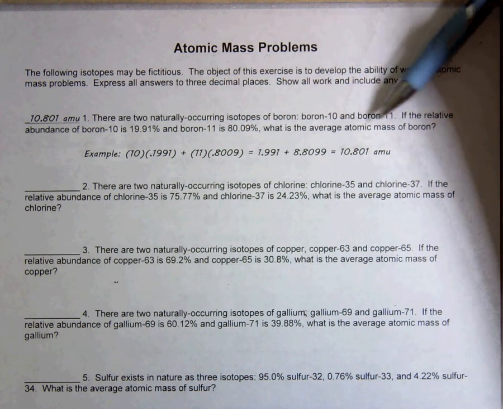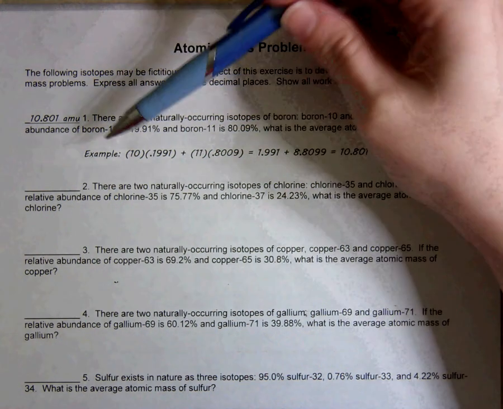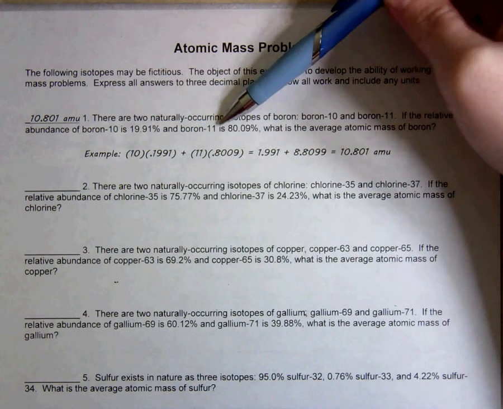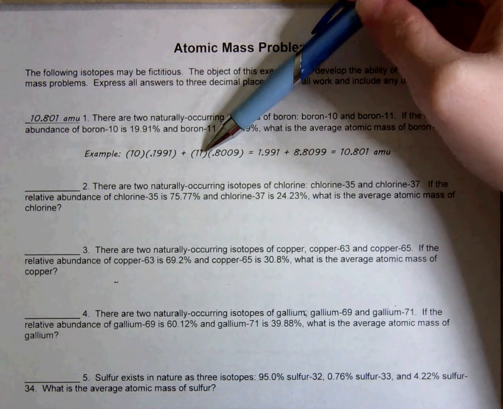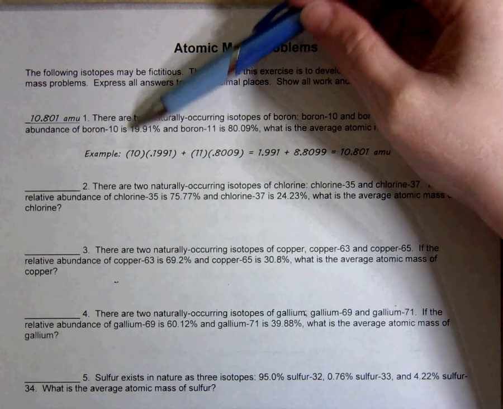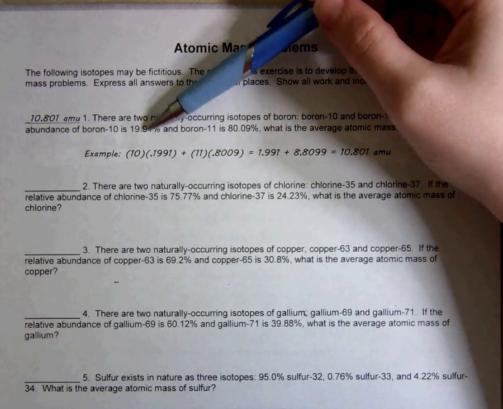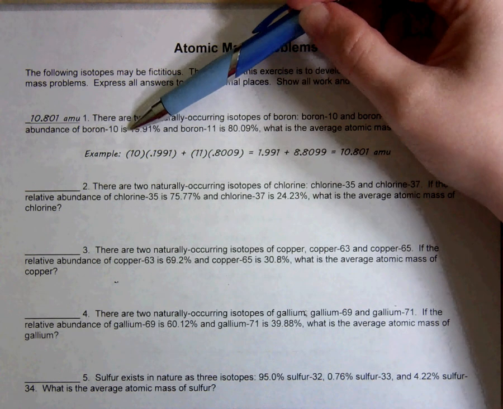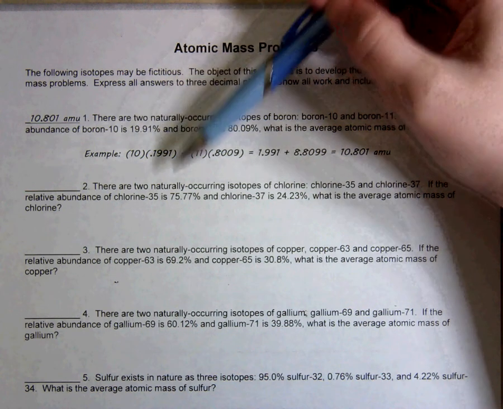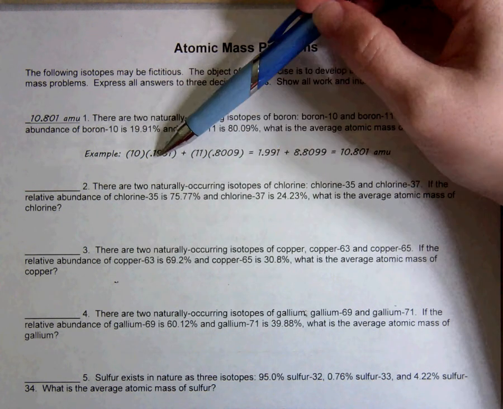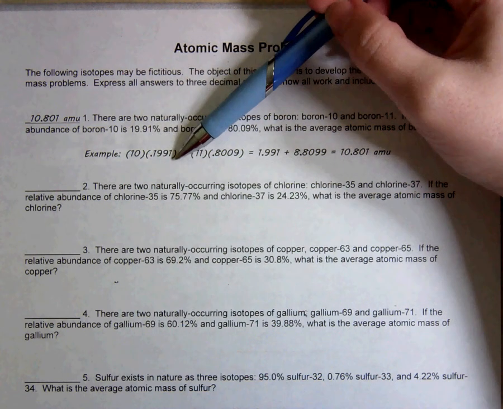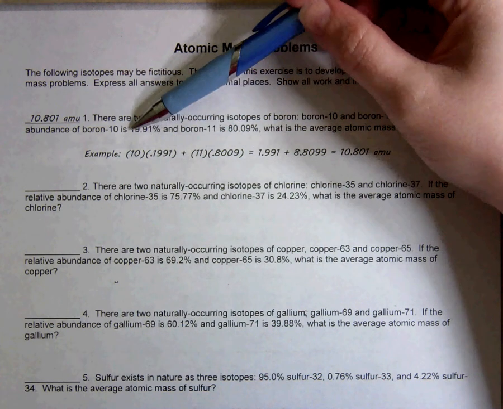So to find the average atomic mass, all we do is take the mass of each isotope, 10 and 11. So here's 10 and here's 11. And we're going to multiply by the percent. Remember to put percent back in decimal format to multiply. We just move the decimal 2 places to the left. Make sure for all of these problems you move the decimal 2 places to the left before you multiply, or you will end up with the wrong answer. So move that 2 places to the left.